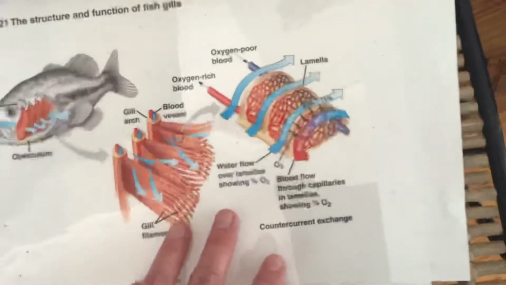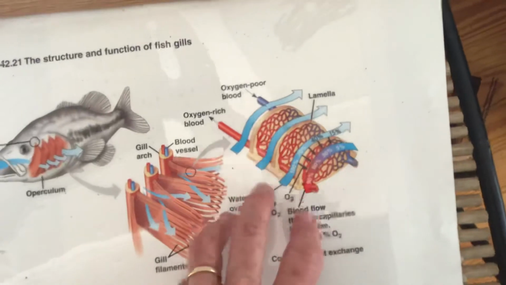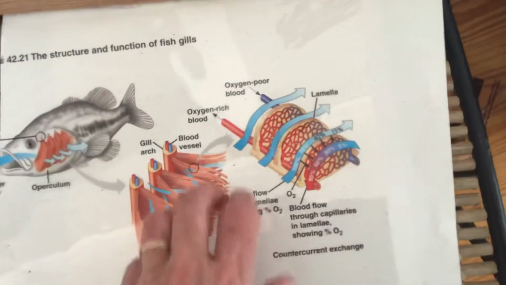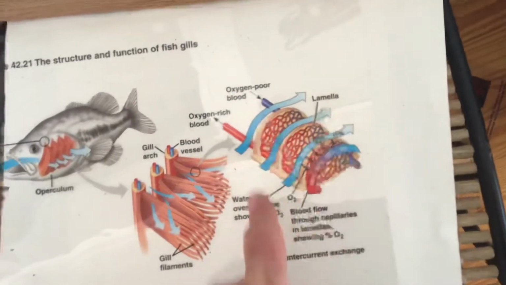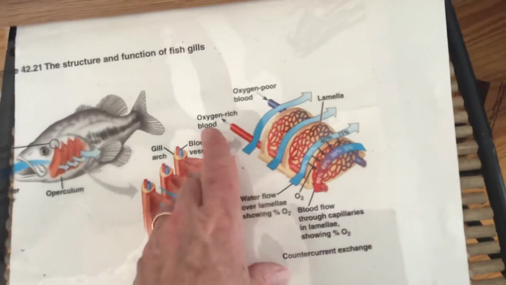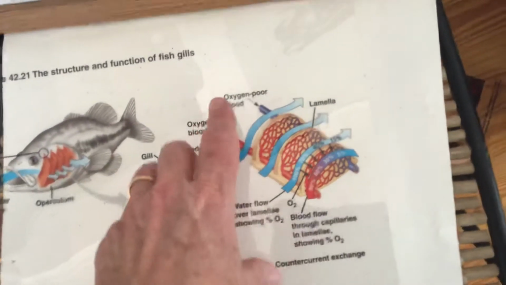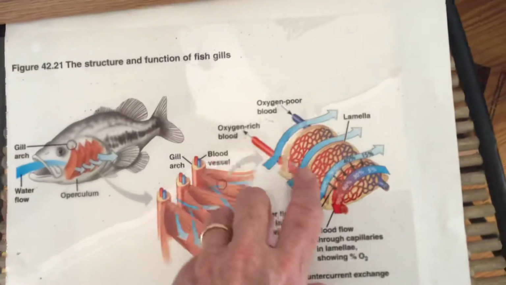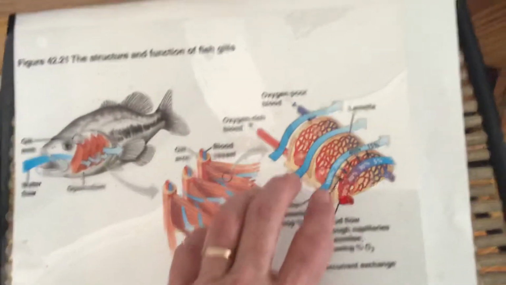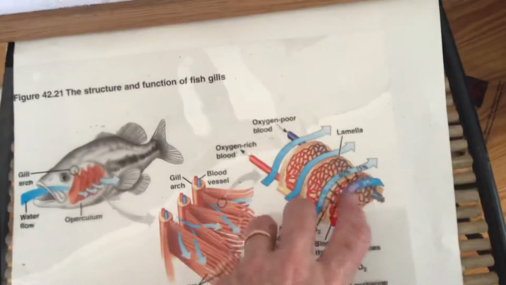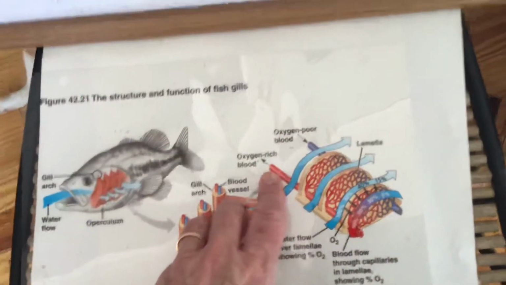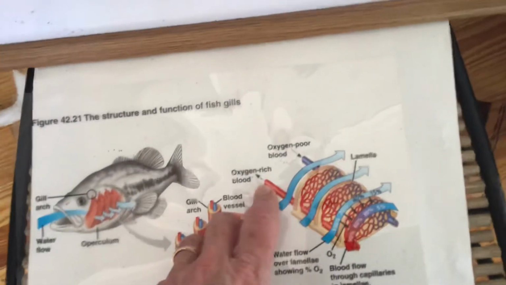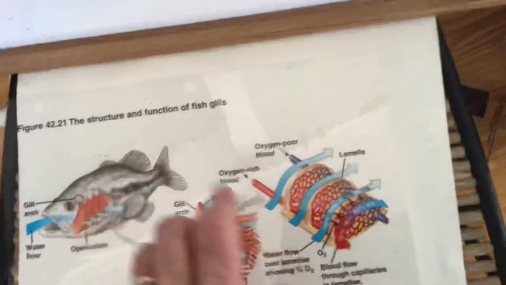So let's look over here more closely. We have the water flow. So this is the water flowing across the gill. And this is the incoming blood. I think I'm thinking of this wrong. This is the incoming blood, and then this is going back towards the heart, so then it can be pumped around to the rest of the body.